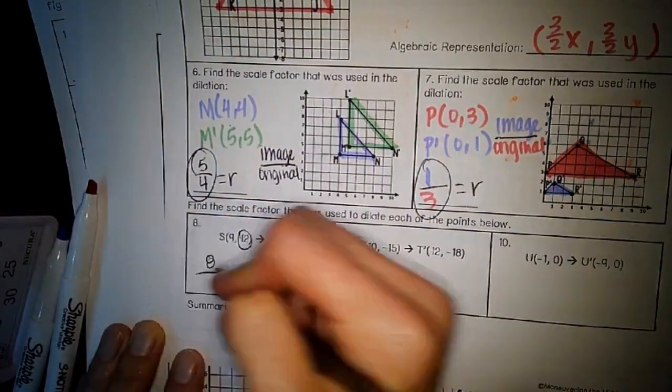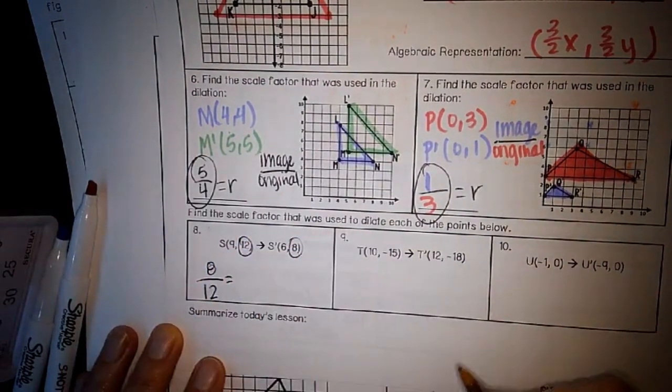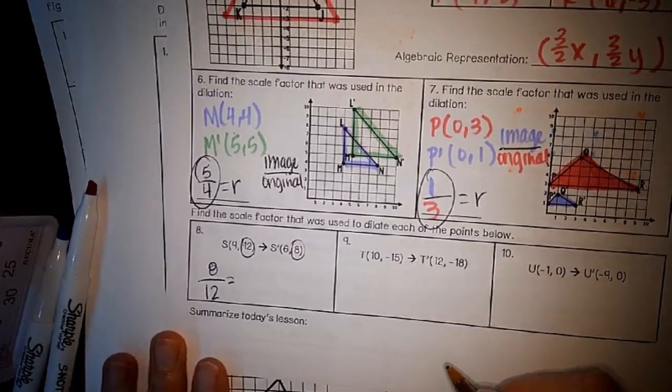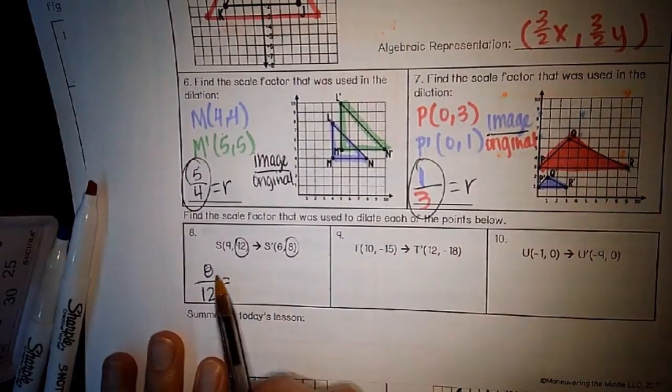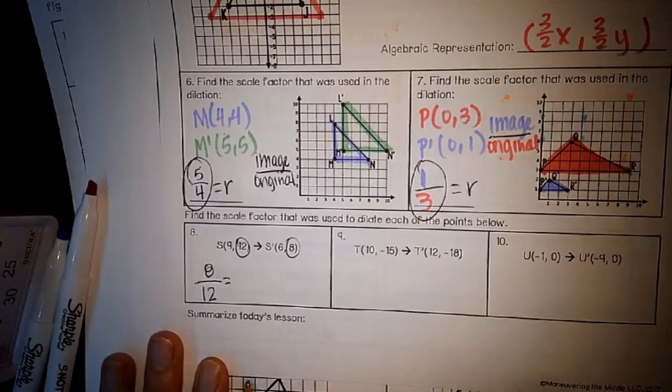Question: can 8 be divided by 2? Can 8 be divided by 4? Can 12 be divided by 2? Can 12 be divided by 4? Yes. If we divide them both by 4, what do we get? 8 divided by 4 is 2. 12 divided by 4 is 3. This is our scale factor.